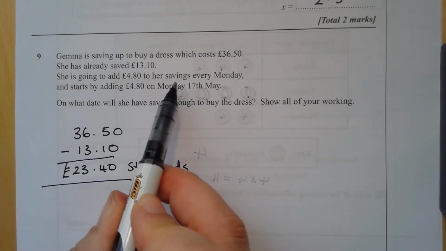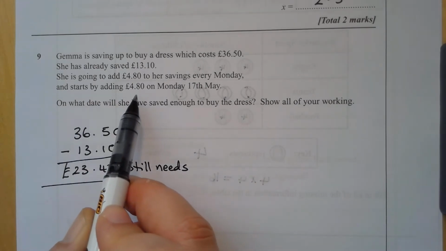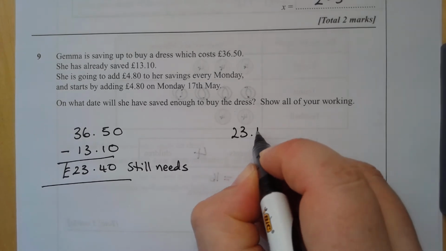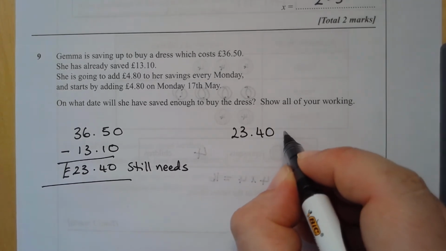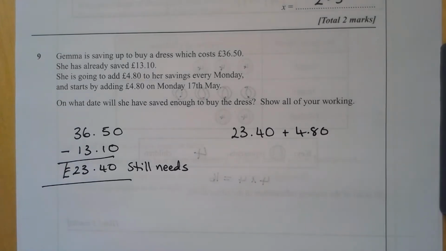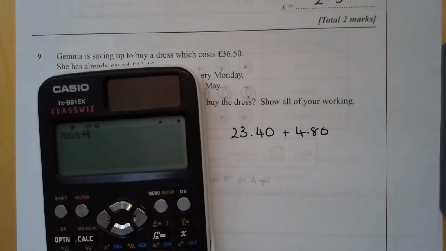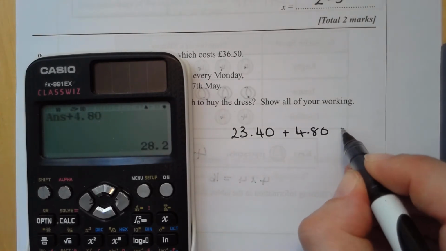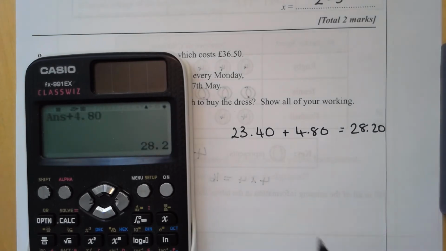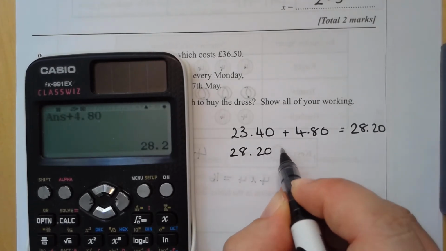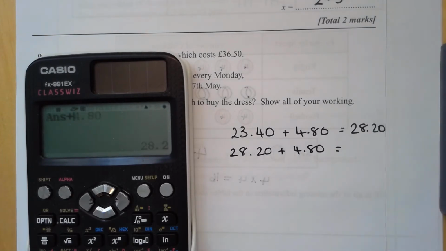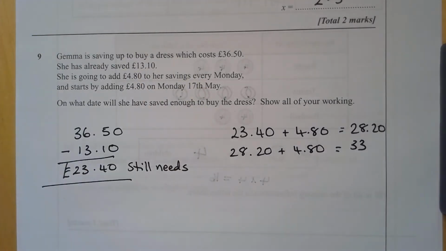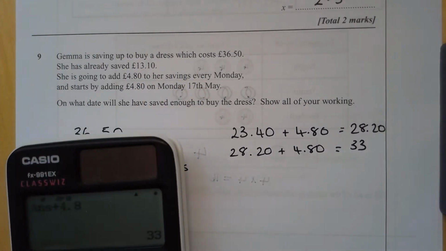She's going to add £4.80 to her savings every Monday, and she starts by doing £4.80 on Monday the 17th of May. So if we take £23.40 and we add £4.80, we get £28.20. And if we take £28.20 and we add £4.80, we get 33. Now where are we aiming for? Doing this right? Nah, doing it wrong. Let's start again.